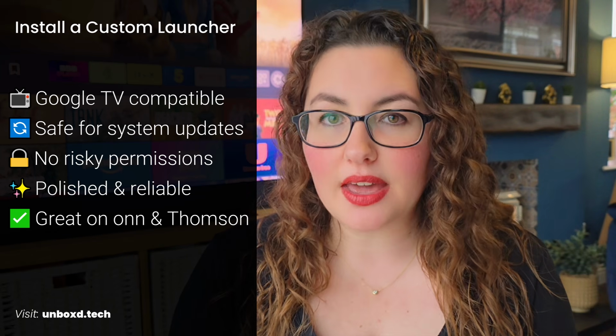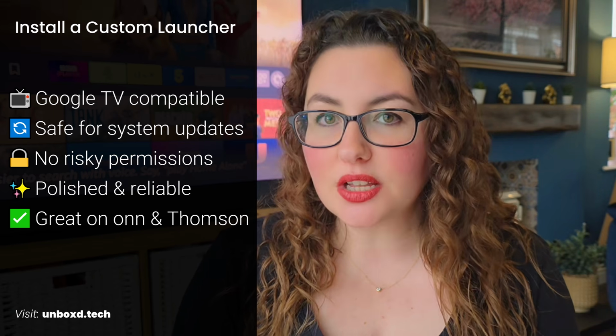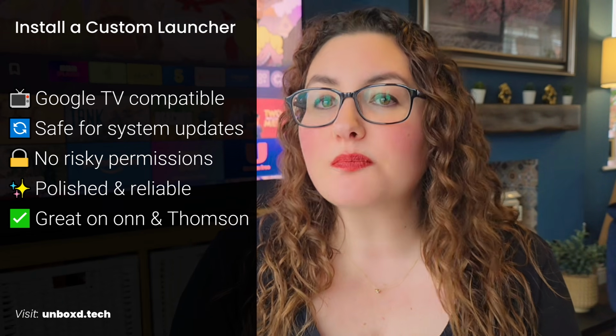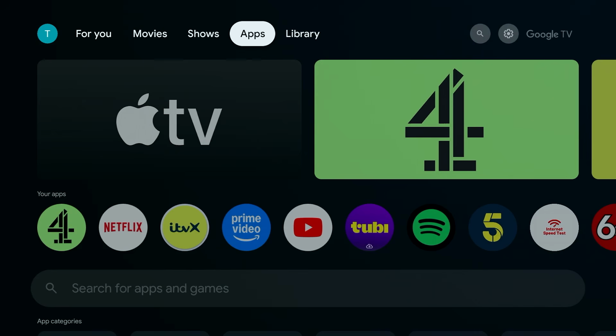I've tested multiple launchers on Google TV, and Projectivy stands out because it works properly on Google TV, doesn't interfere with system updates, doesn't require risky permissions, and feels polished and reliable. It works perfectly on both onn and Thomson devices. First, let's install it.